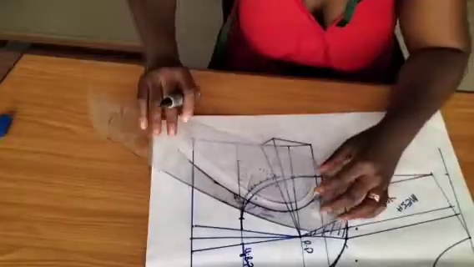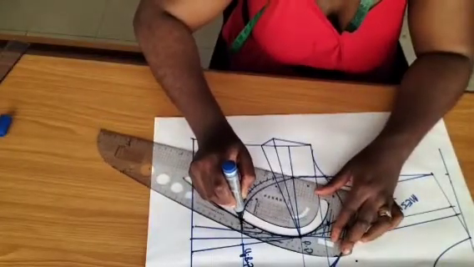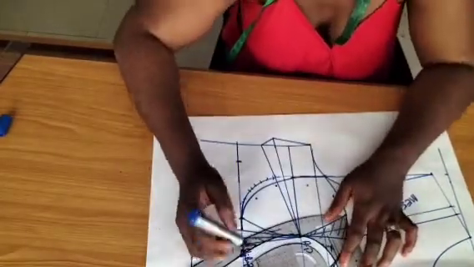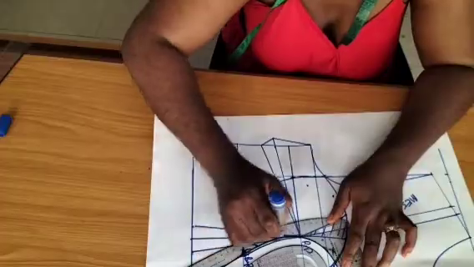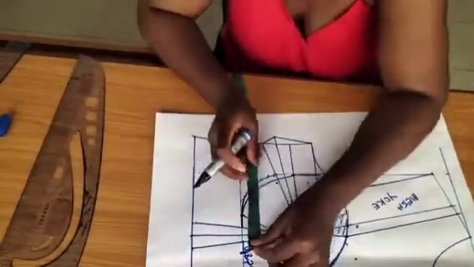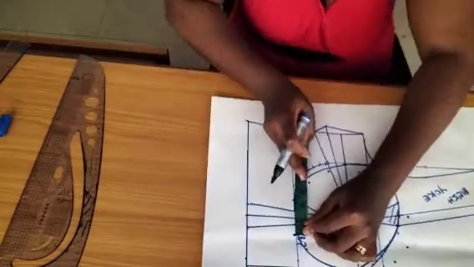So this part, I'm going to connect it here. You can see how I kept my ruler to connect my cup, and from here I'll keep my ruler that way to connect my cup. What I have together with all my darts right here for this dress is 2.25.